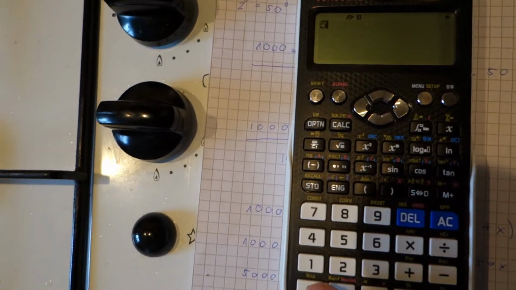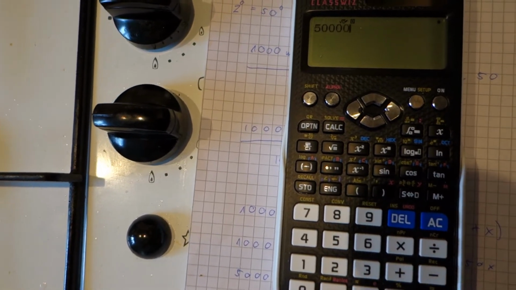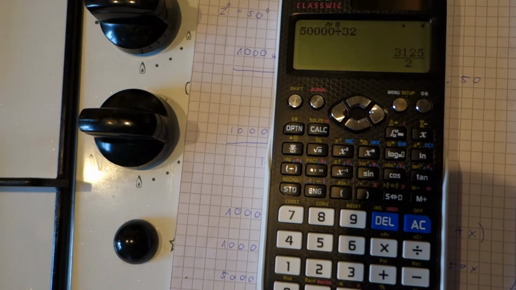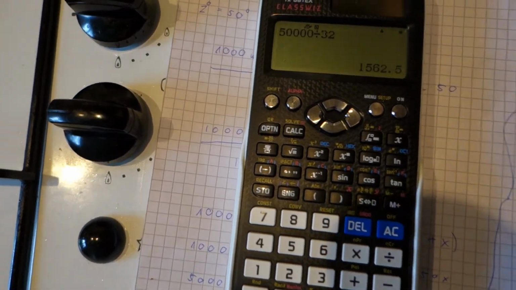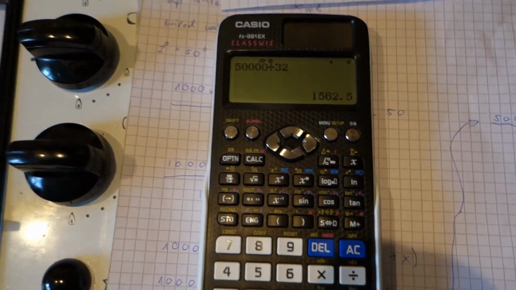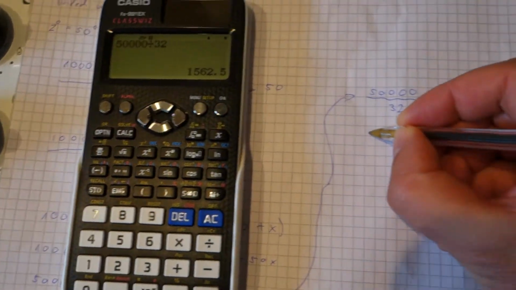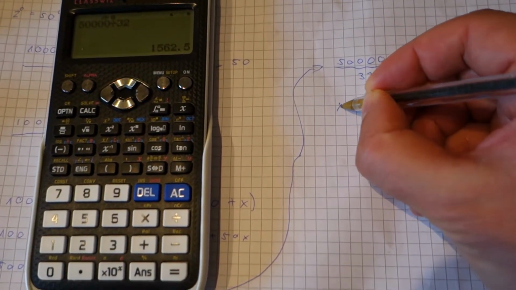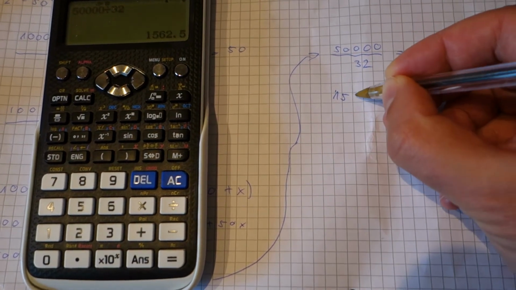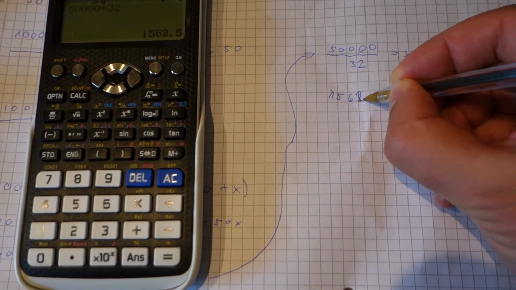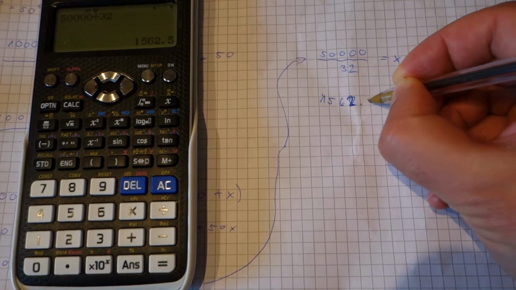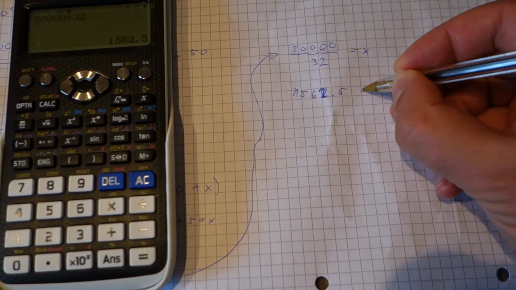So I'm back. I have the calculator here up and running. So 50,000 divided by 32. That comes up to, oh, quite a lot actually. It comes up to 1562 and a half, so that equals x.